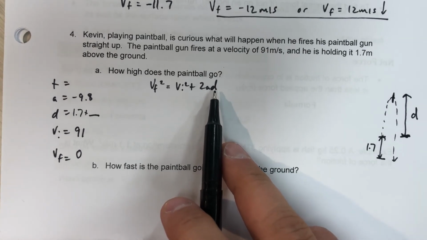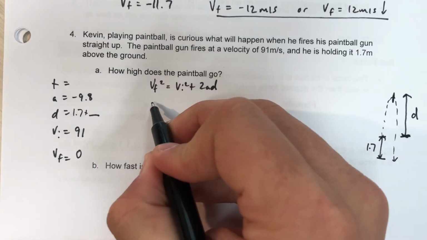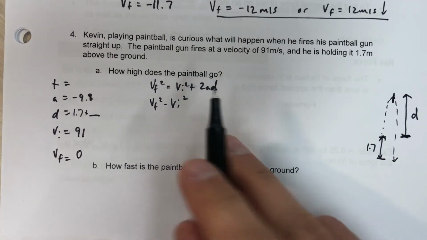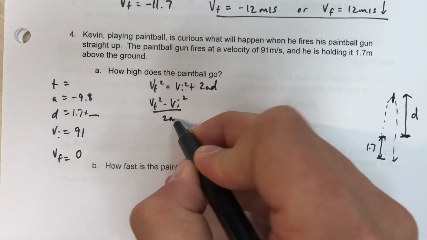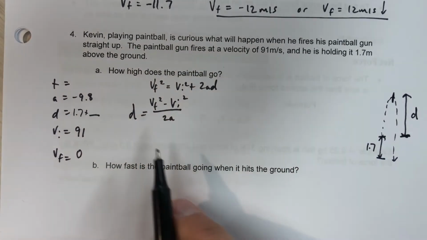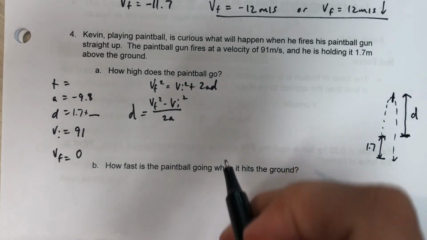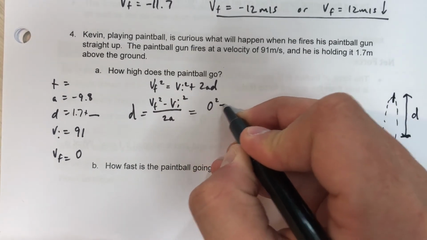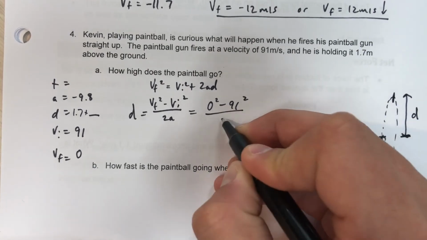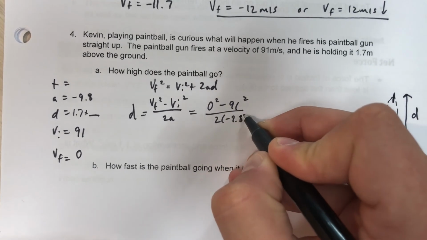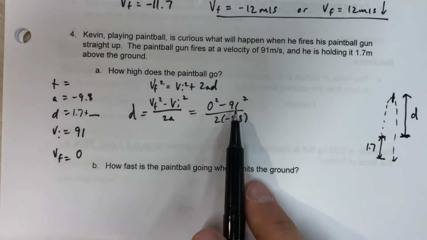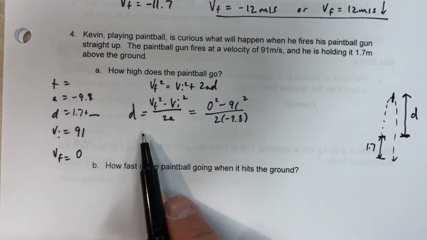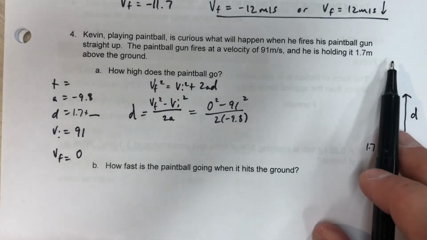So to isolate displacement, we'll subtract initial velocity squared on both sides. We will then divide both sides by 2a. And we get displacement is equal to the following. At that point, we can then plug in our values, 0 squared minus 91 squared, divided by 2 times negative 9.8. We're going to have a negative value on the top, a negative value on the bottom, so we will have a positive value for displacement. Makes sense, because the paintball is going up in direction.